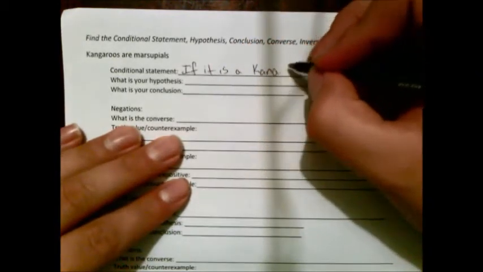So kangaroos are marsupials. We have to make an if-then statement. So we have to make an if, something, then. First it's looking at kangaroos. So we can say something like, if it is a kangaroo. Okay, what about it being a kangaroo?